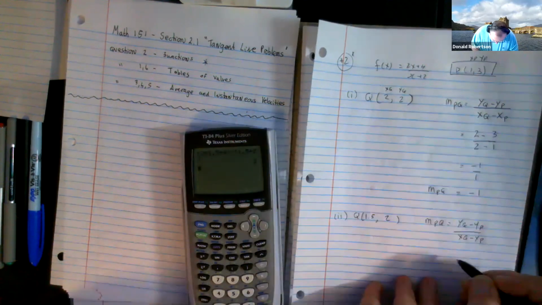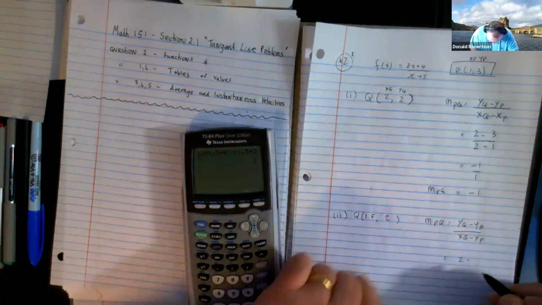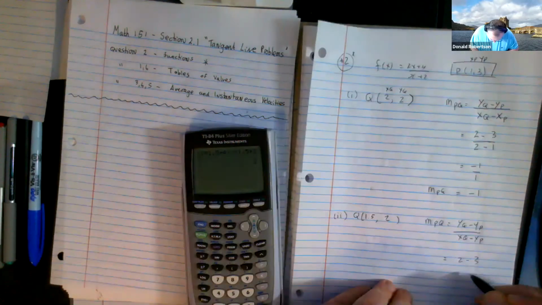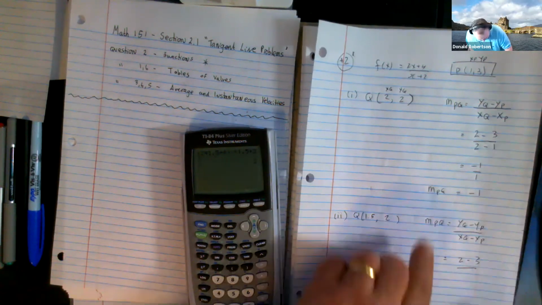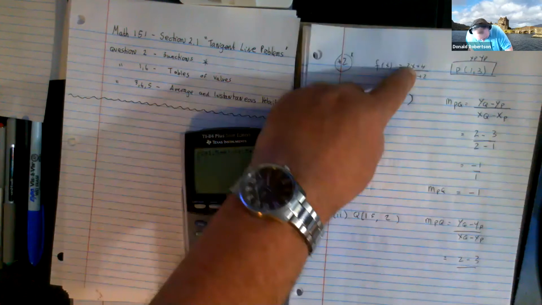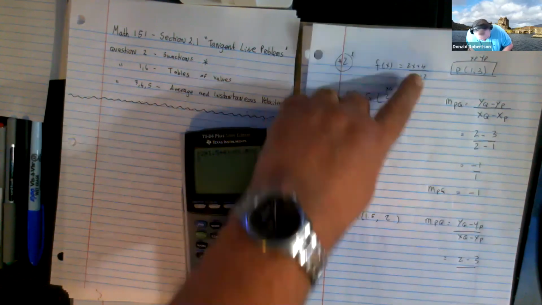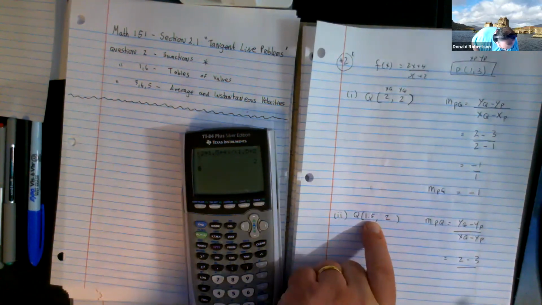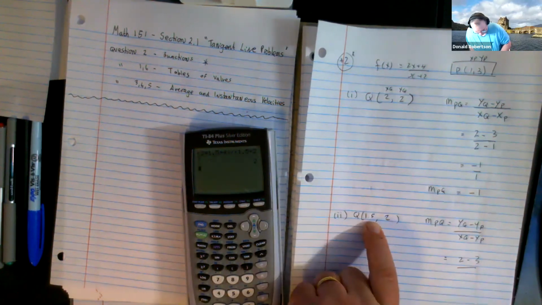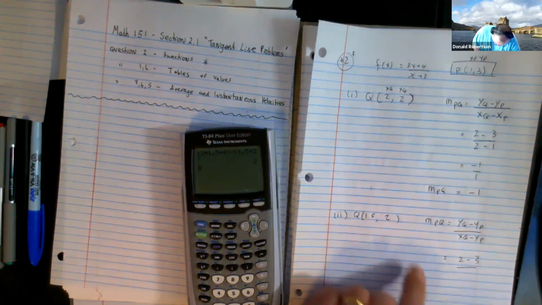So it's going to be 2 take away 3. That can't be right. 2, 4, 8. 8 over 4, that's correct. Wow. Isn't that amazing? That's sheer coincidence, same number.